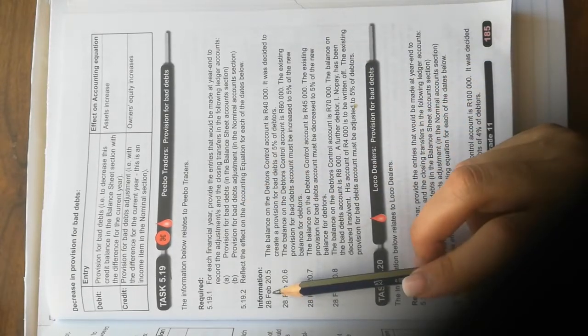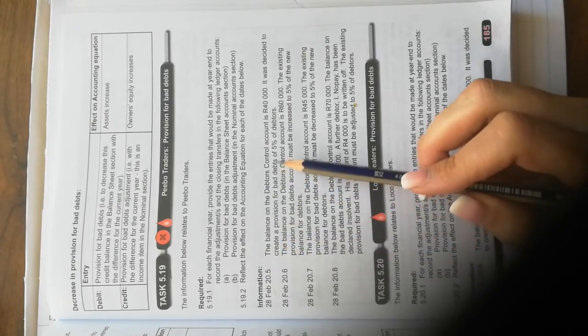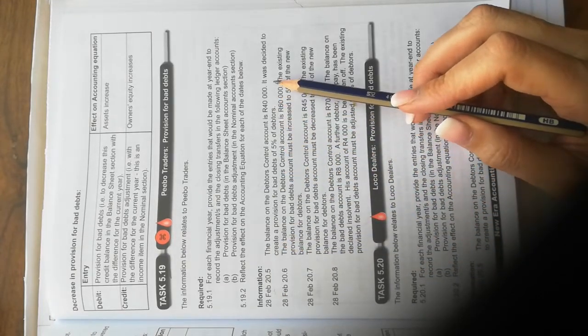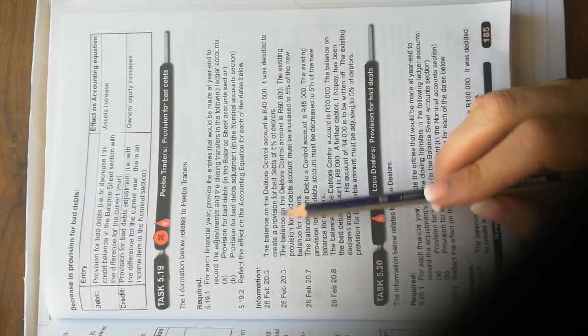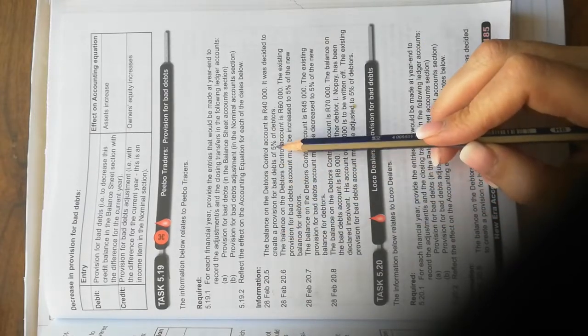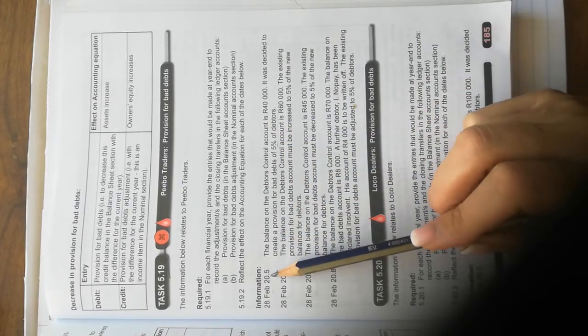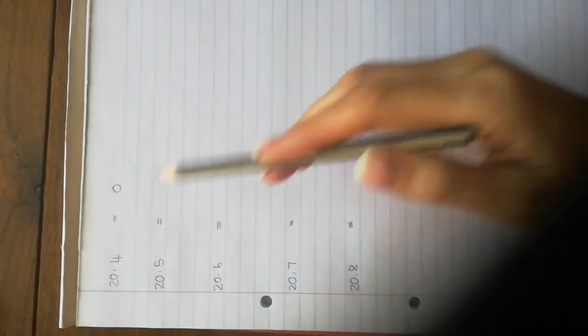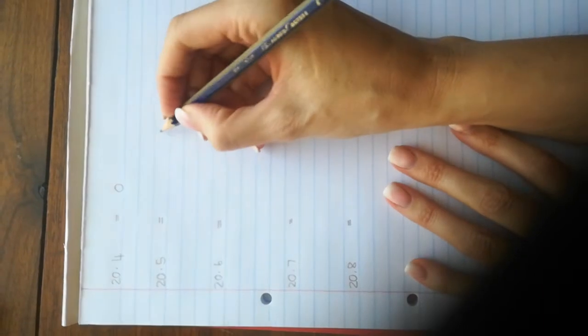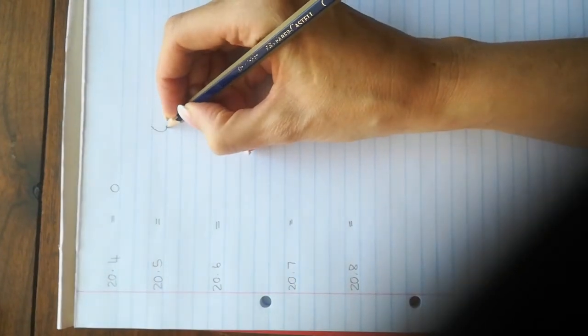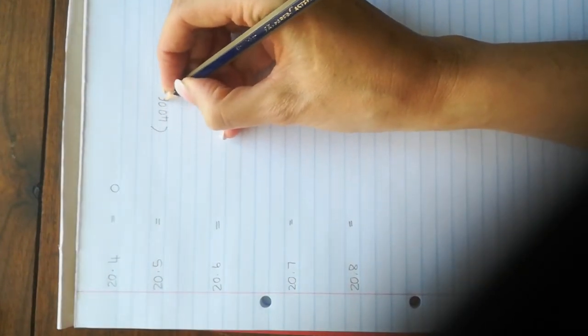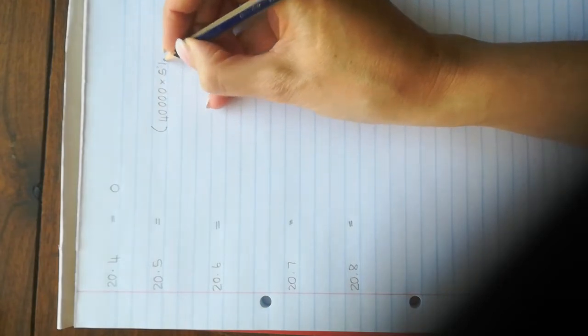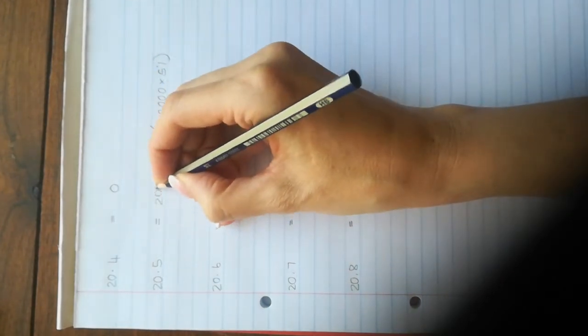Okay, so we start with the first transaction. They say the balance on the debtors control account is 40,000 and it was decided to create a provision for bad debts of 5% of the debtors. Right, that's in 2005. So that means that in 2004 we had no provision, it was 0. And in 2005 we're going to create a provision, and the provision is going to be 5% of 40,000 Rand, which gives me 2,000 Rand.